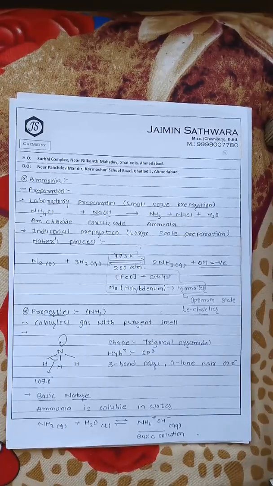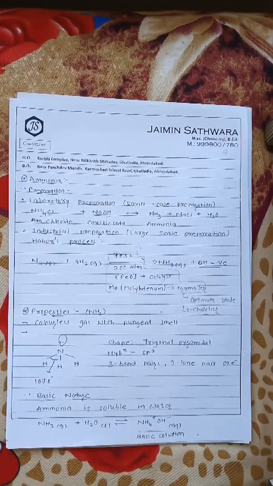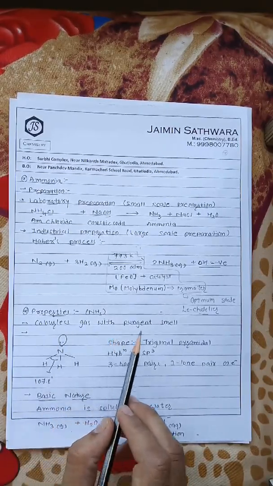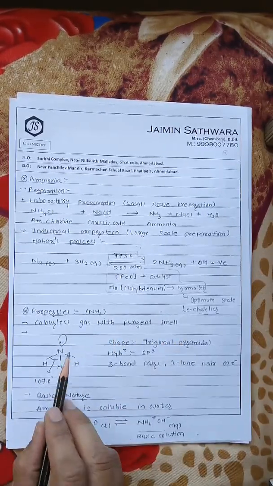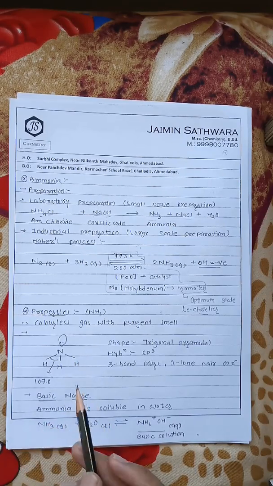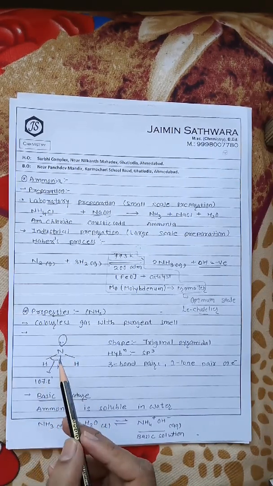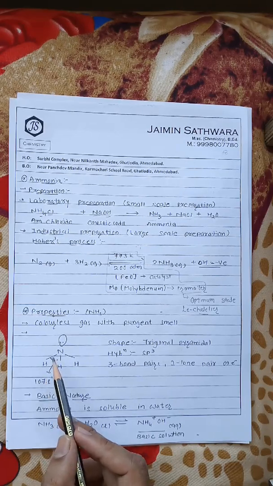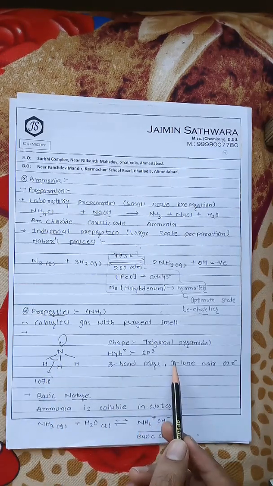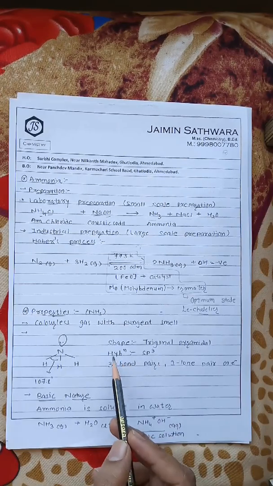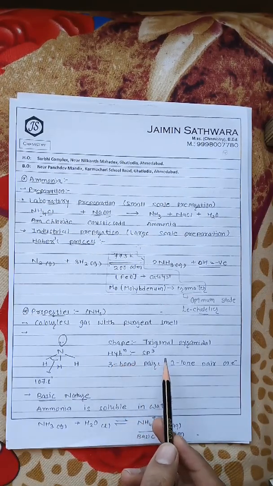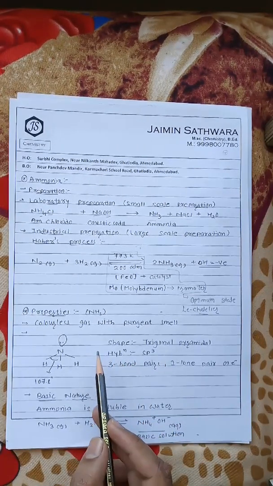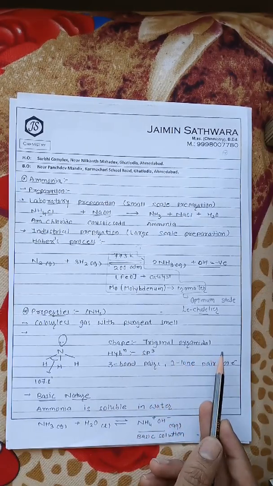Now the properties of ammonia. Student, we know that ammonia is a colorless gas with a pungent smell. And the structure of ammonia. In the structure of ammonia, a single bond is present between nitrogen and hydrogen, so it has sp3 hybridization. When any species shows sp3 hybridization, it indicates a trigonal pyramidal shape.